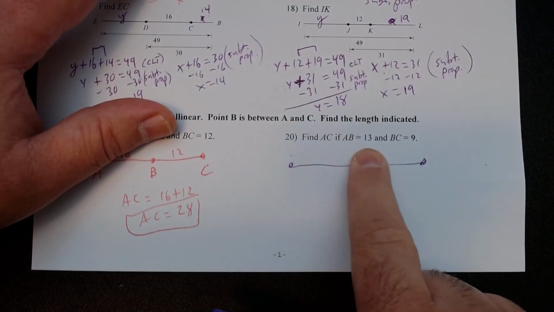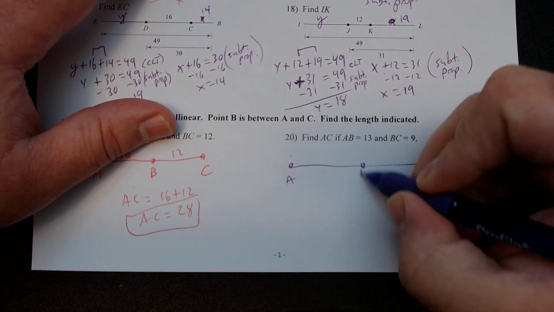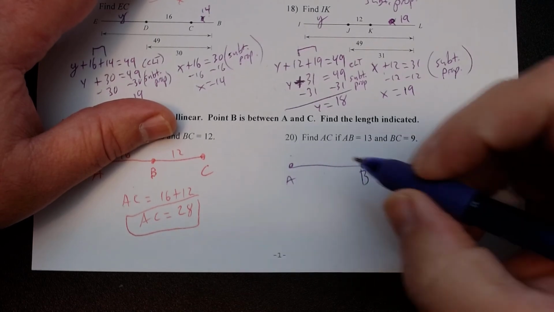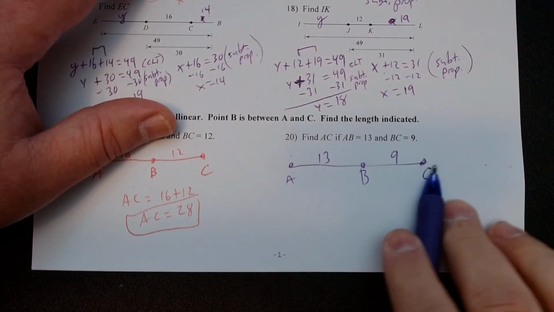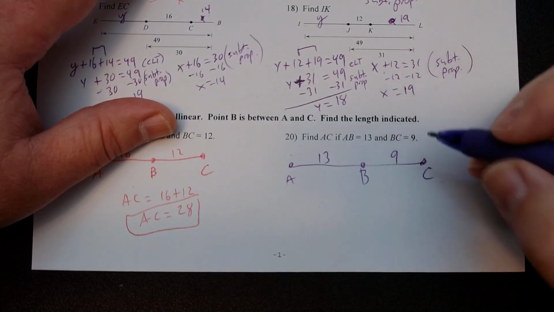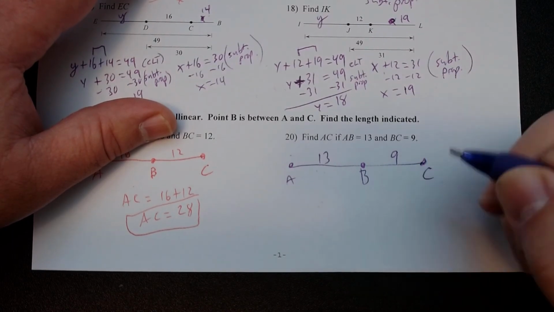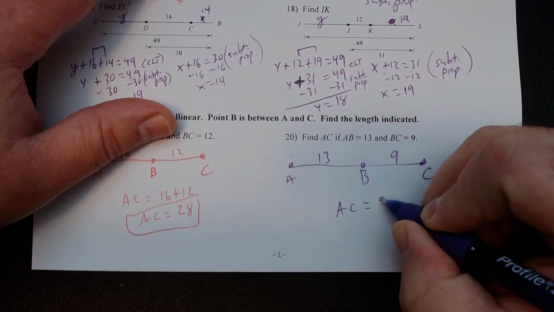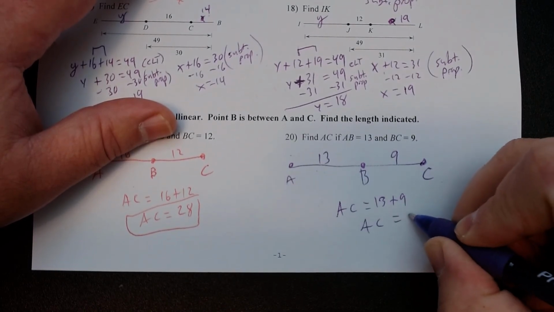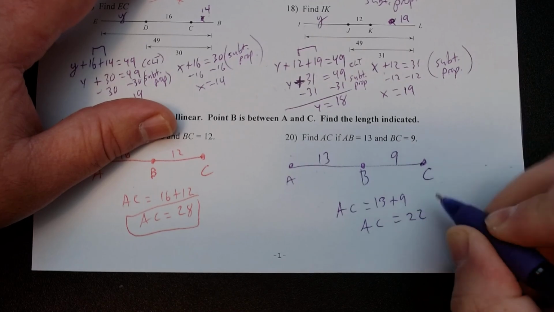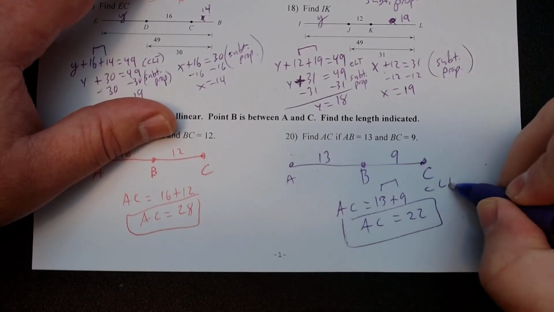It says find AC if AB is 13 and BC is 9. So A, B, C are the letters we're dealing with. AB is 13, BC is 9, and we're looking for all the way across. Pretty simple. These two little pieces add up to the whole thing across. So we're just gonna go AC is 13 plus 9. So AC would be 22. And all we had to do on this step was right here, we combined like terms.